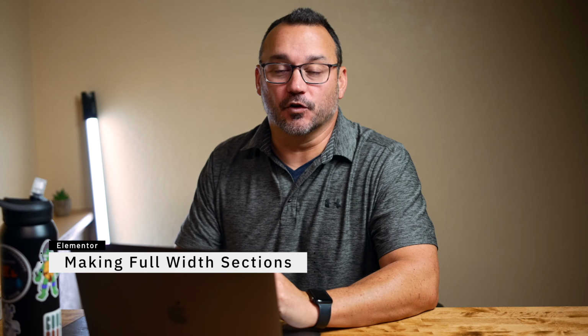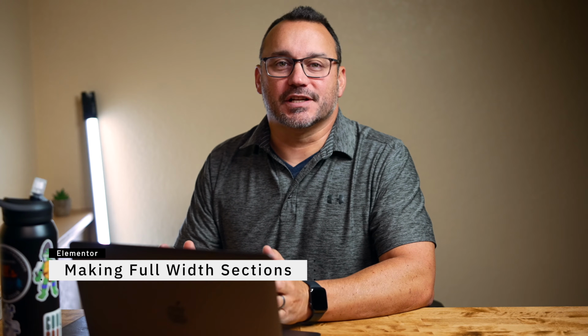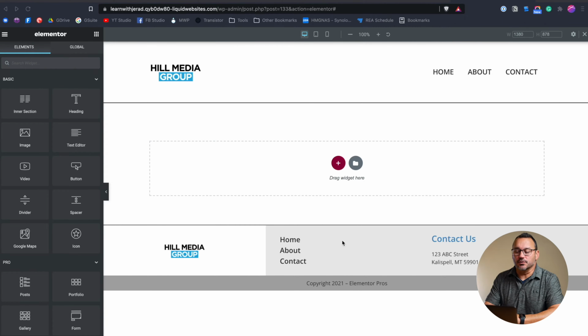Today we are going to look at sections and how to make them full width. Now, a full width section is great for making a background image go all the way to the edges of a section. If we were to throw a background image in a column or whatnot, or even throw an element in, it wouldn't go all the way to the edge.